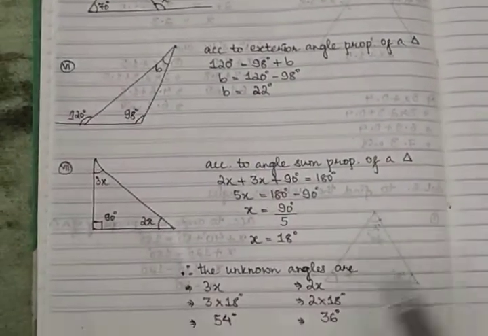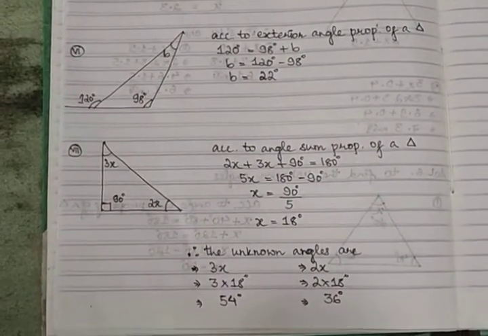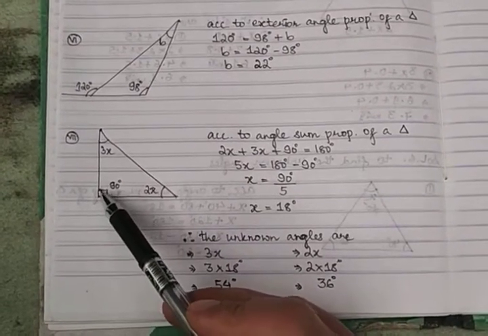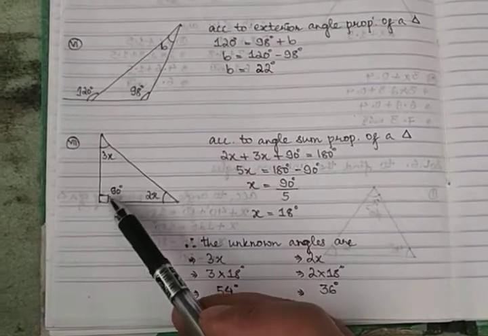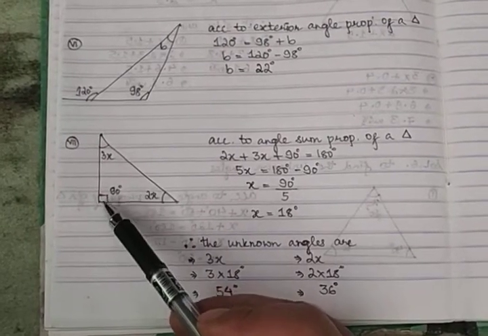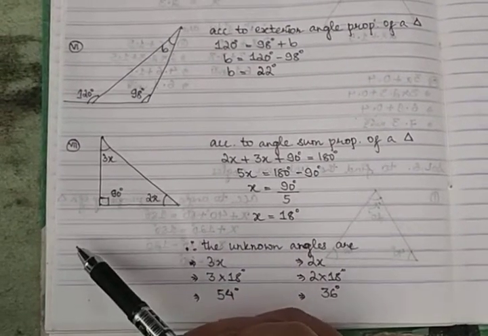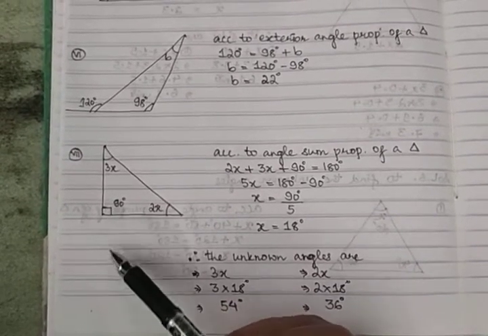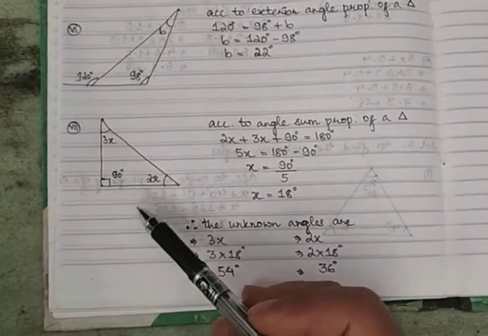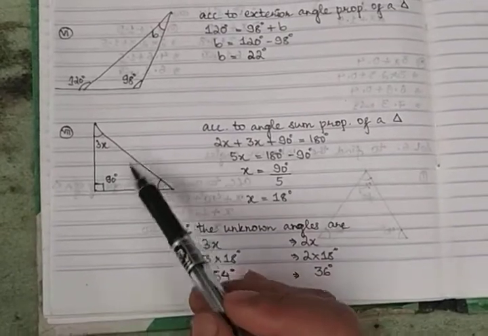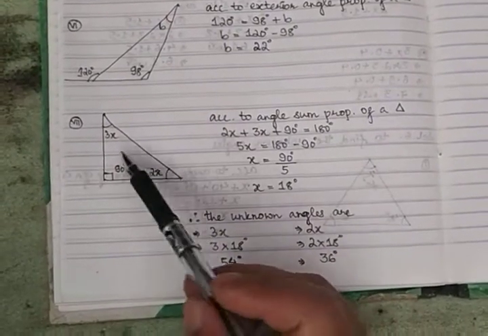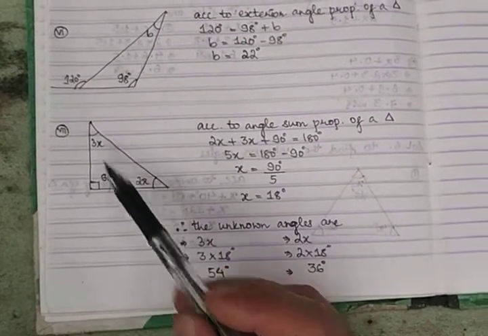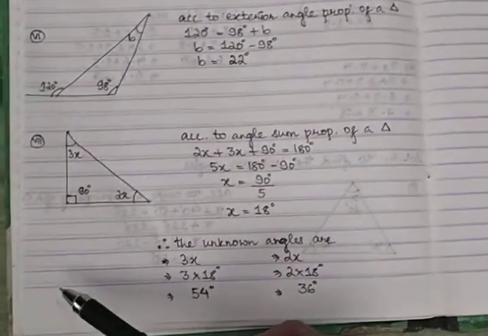So the last sum for today is a right angle triangle. See, as I have already said before as well, whenever you see this symbol, even though 90 degrees is not given, remember it's a right angle triangle, just because of this symbol. A right angle triangle with two interior angles. Now we don't have to deal with any exterior angle. All the angles are interior angles, but they are given in terms of variables: 2x and 3x, isn't it?